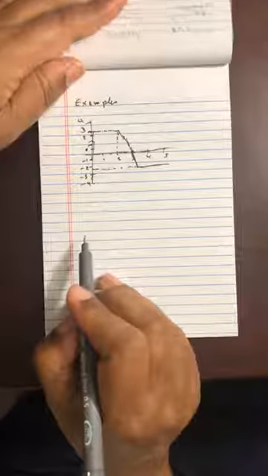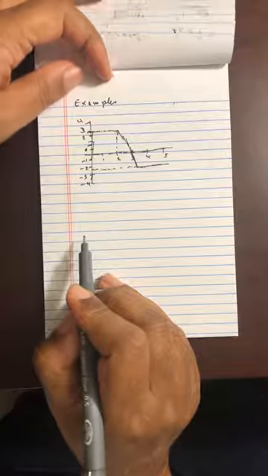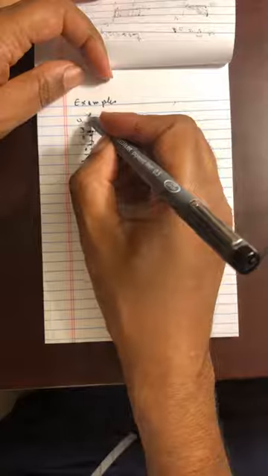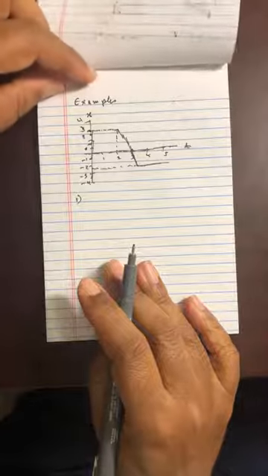All right, so now let's ask some questions. Number 1, so this is the position and this is time over here. So this is a position versus time curve.